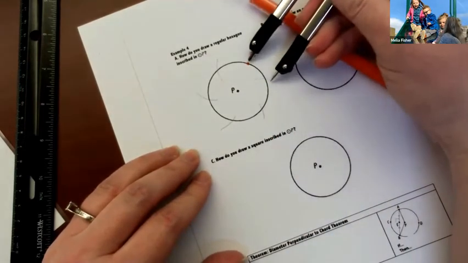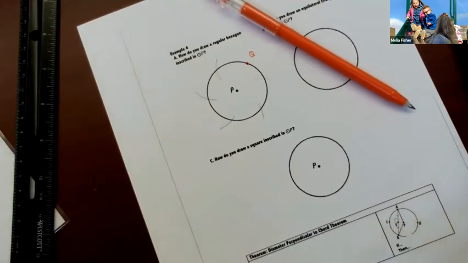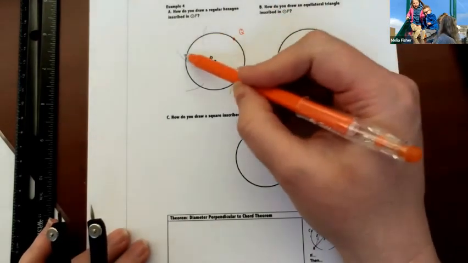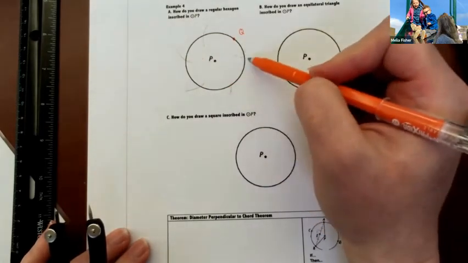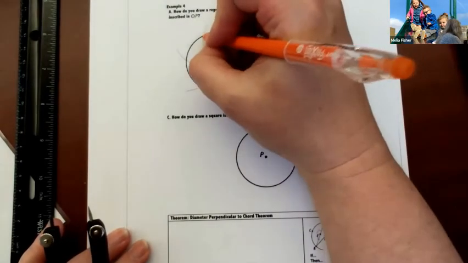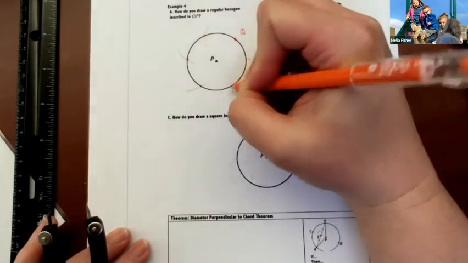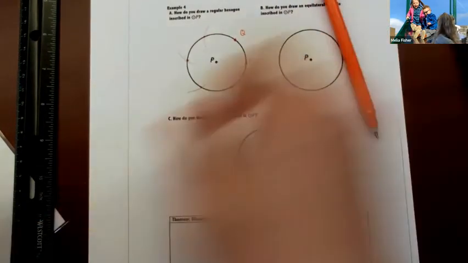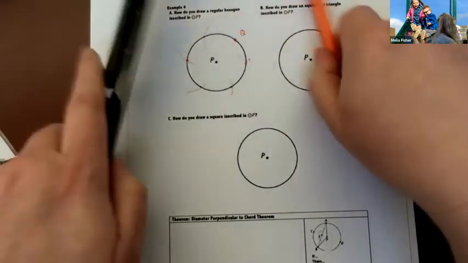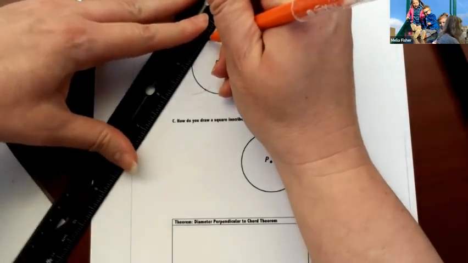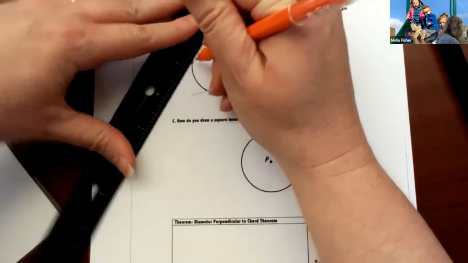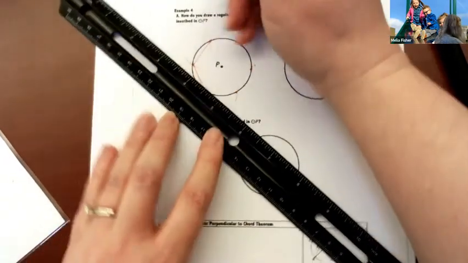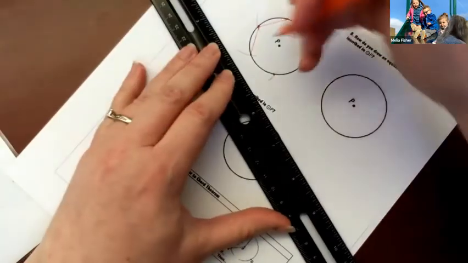And then it should come out, if you were precise in your drawing, to be 6 points on the circle. And then you just connect those points around the edge.